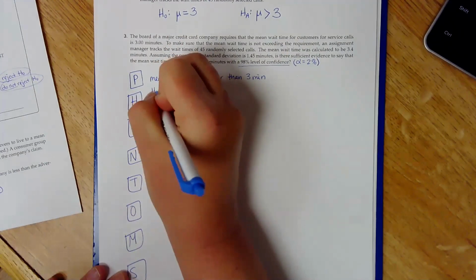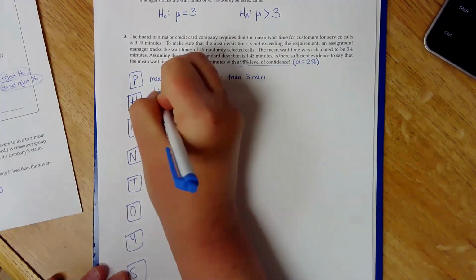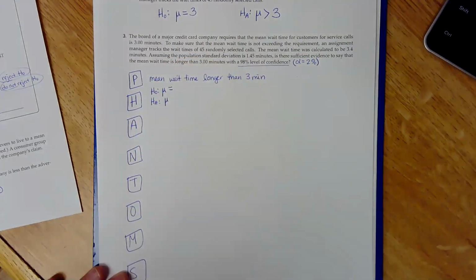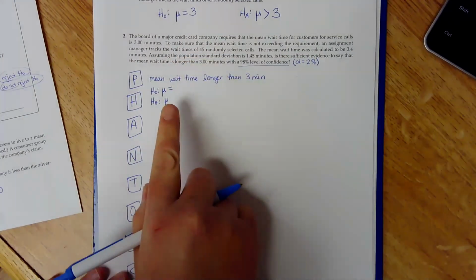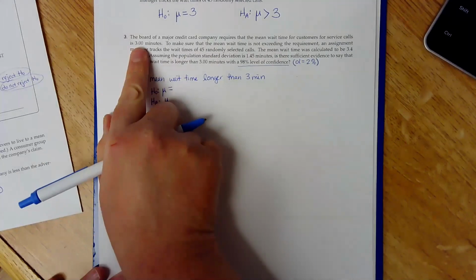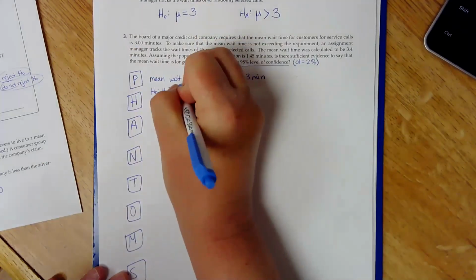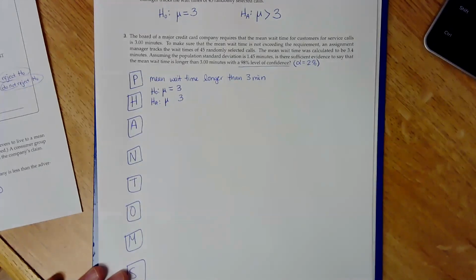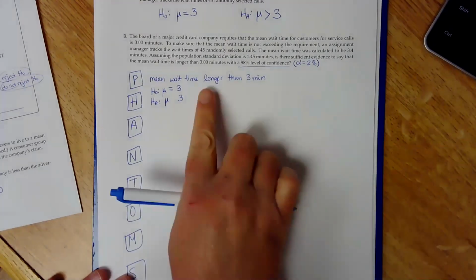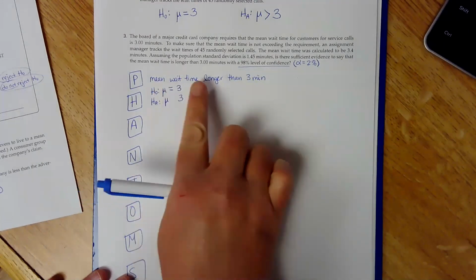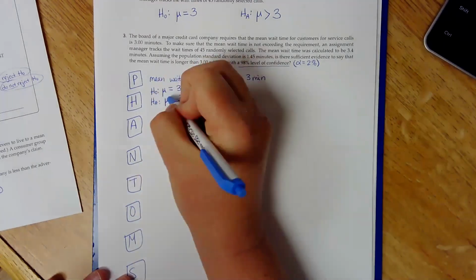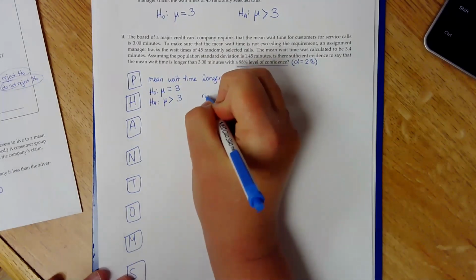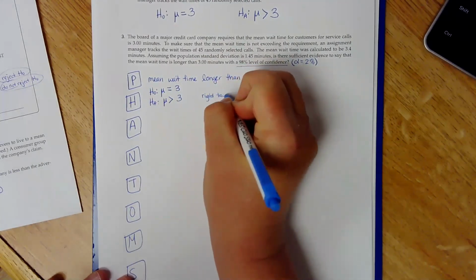Hypotheses. So I need a null and an alternative. We know that they both start out with a mu. Okay, so the company claims that these calls are taking 3 minutes. So we know the number for both hypotheses have to be the same, so we'll use 3 for both of those. And then we're looking for evidence that the mean wait time is longer than 3 minutes. So mu is greater than, which means this is a right tail test, in case you're interested.